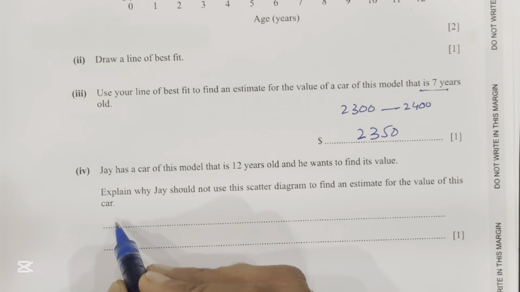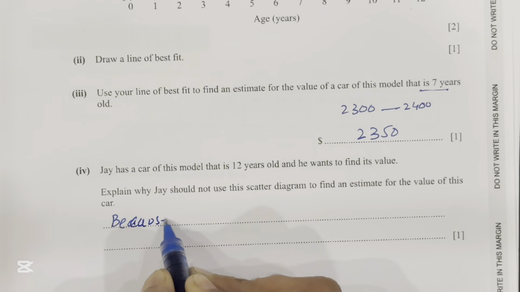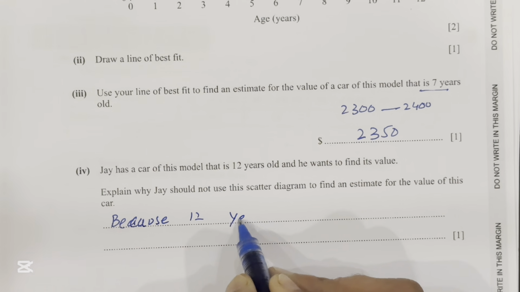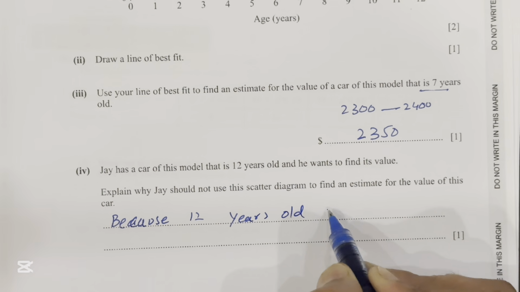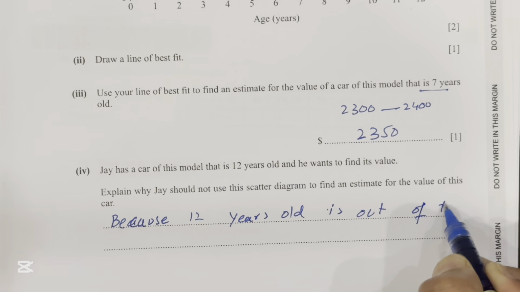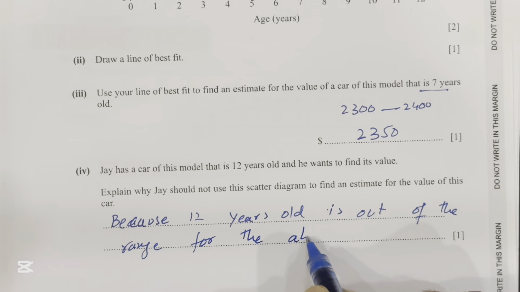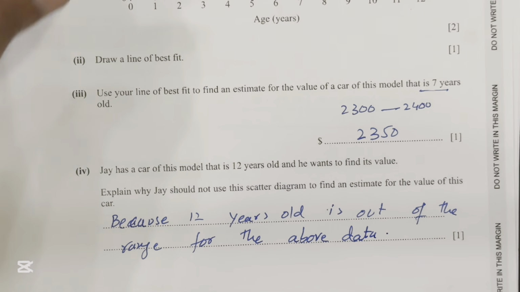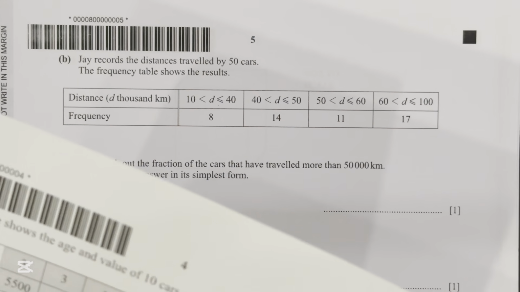So you can write, we cannot estimate the value because 12 years old is out of the range for the above data. Okay, so this was question number 2 part A. Moving to the B part.